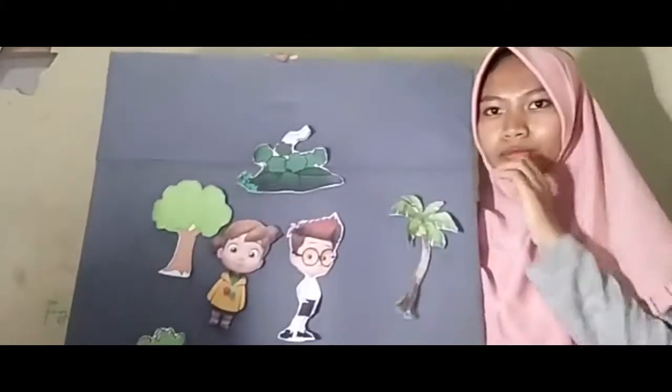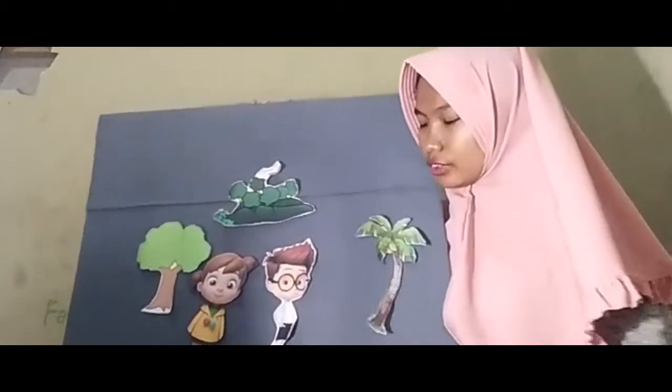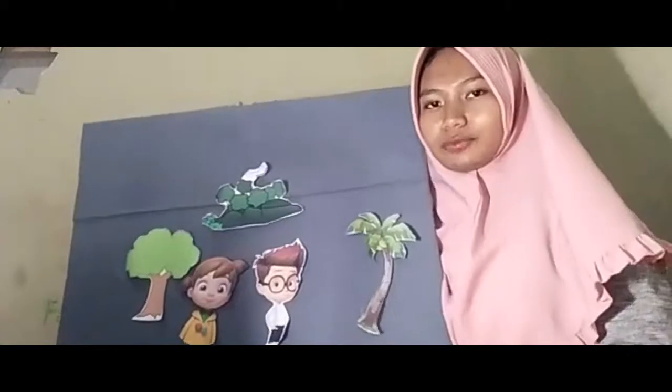So the teacher sets the figurines like this.